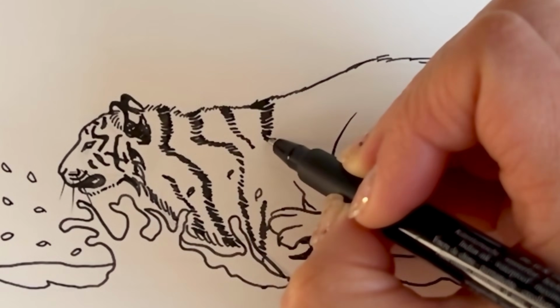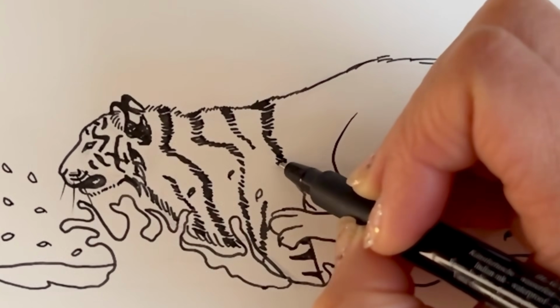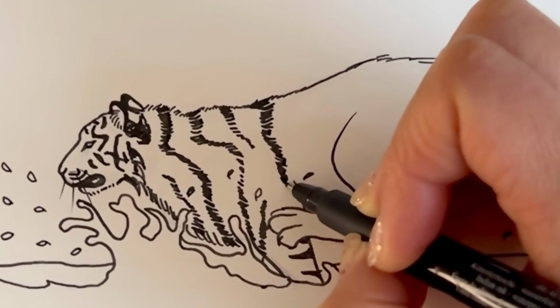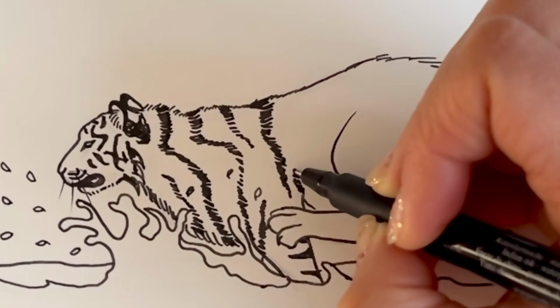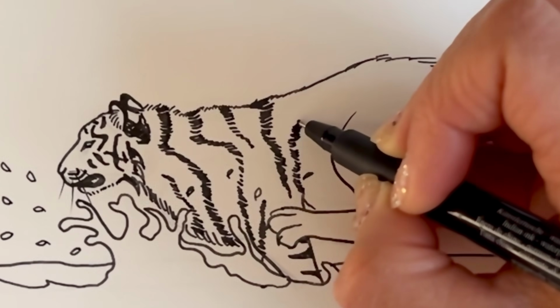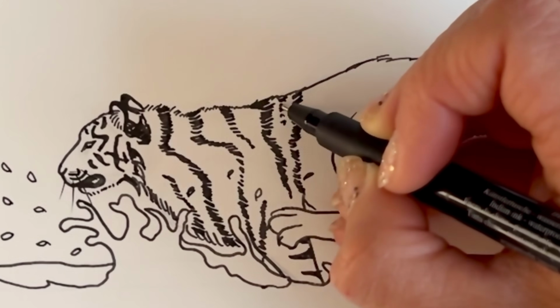So females give birth to 1 to 4 cubs and they look after the cubs until they're about 2 to 3 years old. And that's when they leave their mother. They haven't really got very hands-on fathers. So just come round here. Just another little one there.